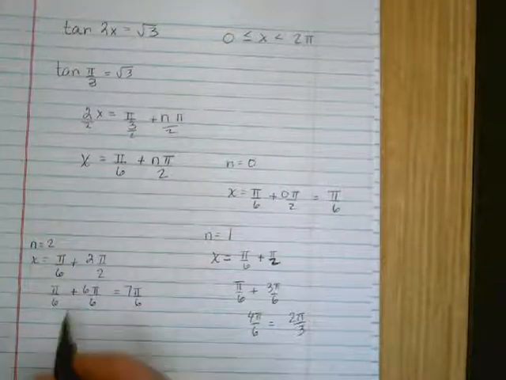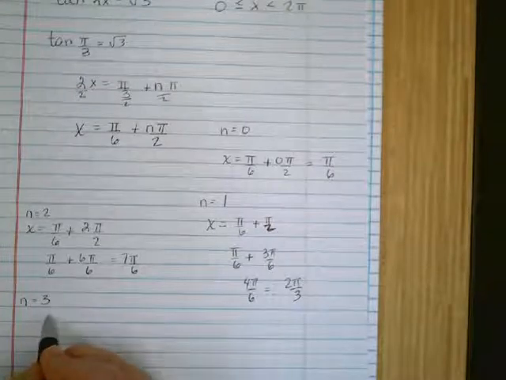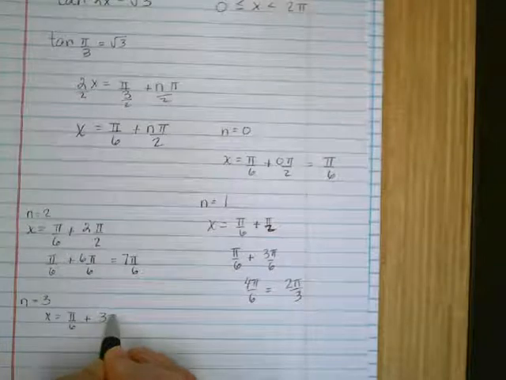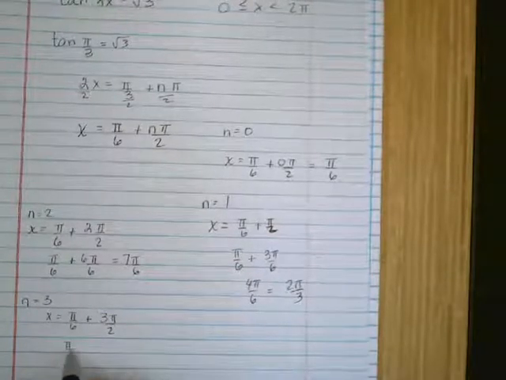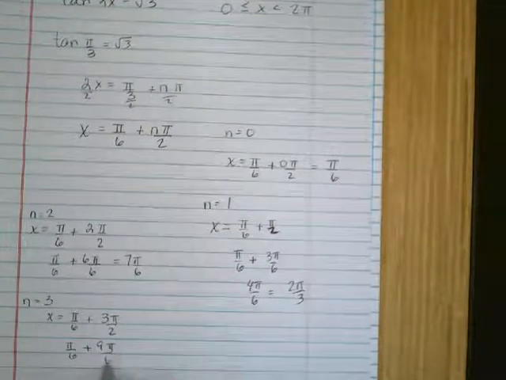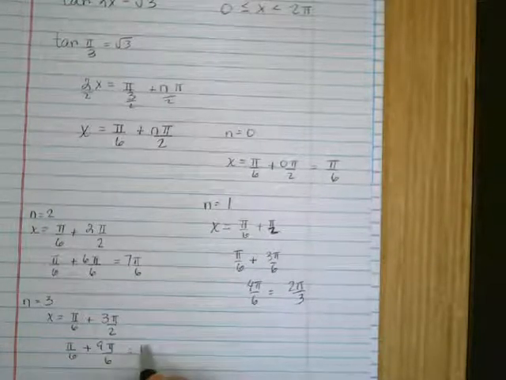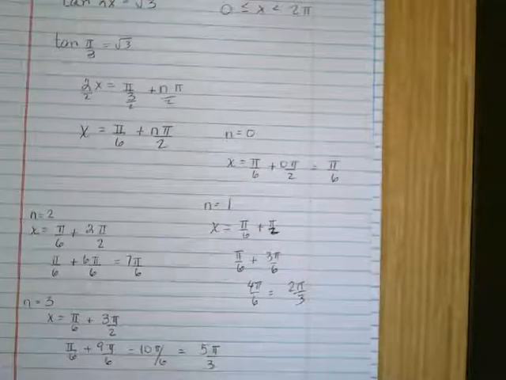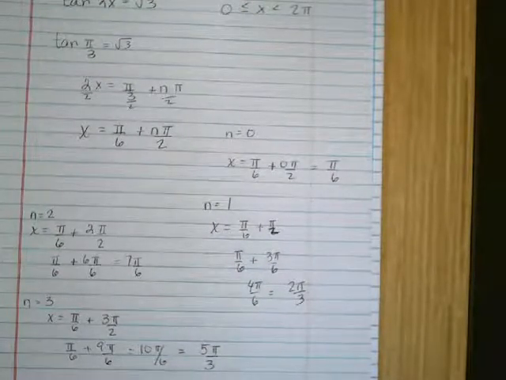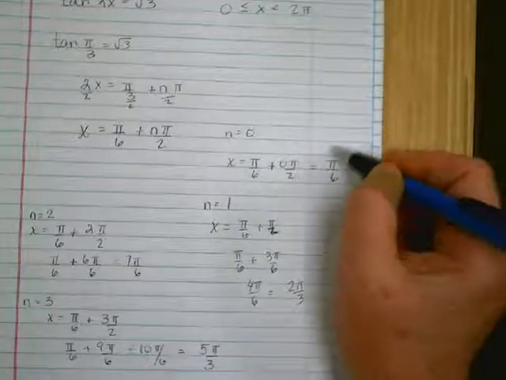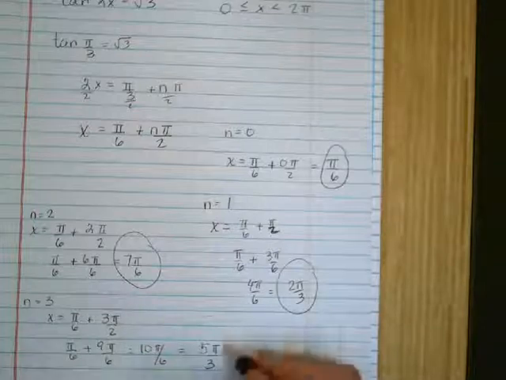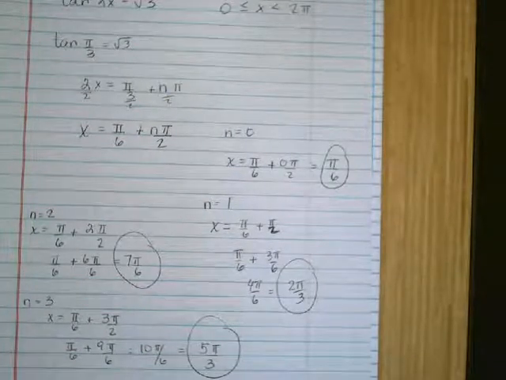When n is 3, we have x is equal to pi over 6 plus 3 pi over 2, which is pi over 6 plus 9 pi over 6, which is 10 pi over 6 reduced to 5 pi over 3. So the interval from 0 to 2 pi, we have pi over 6, 2 pi over 3, 7 pi over 6, and 5 pi over 3. Those are my solutions.